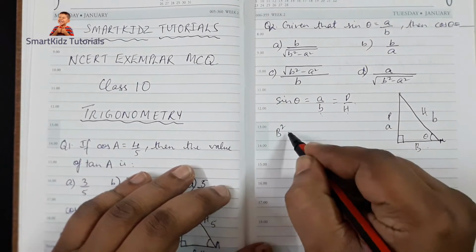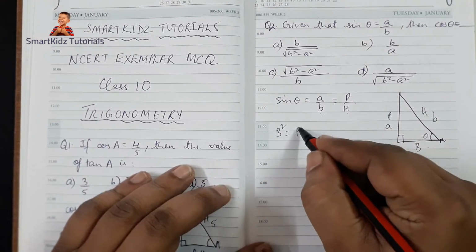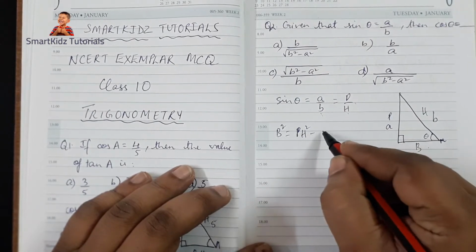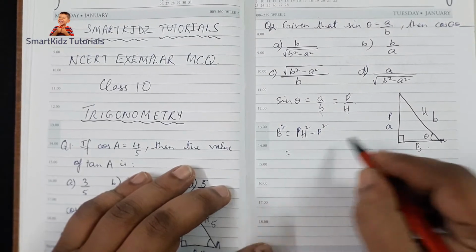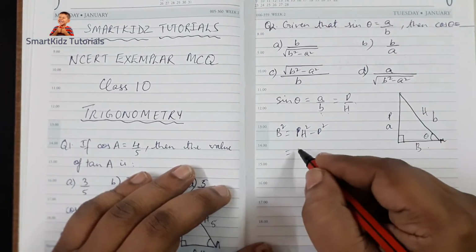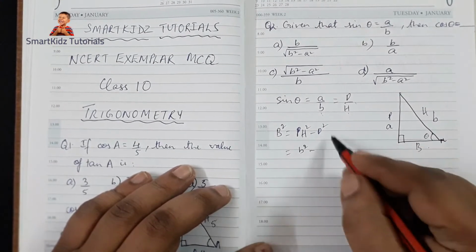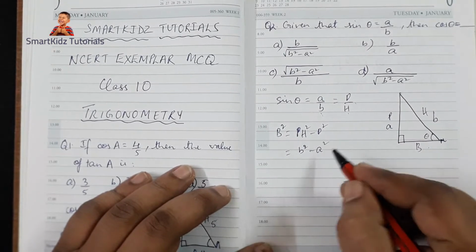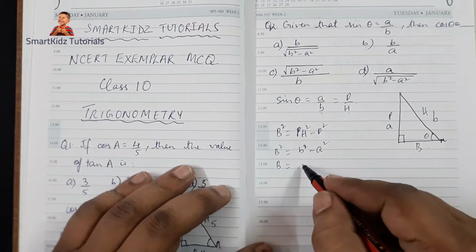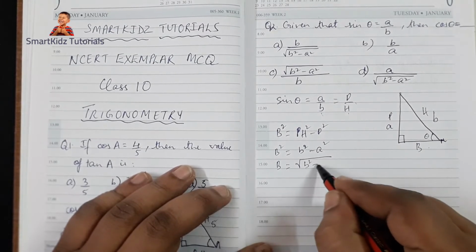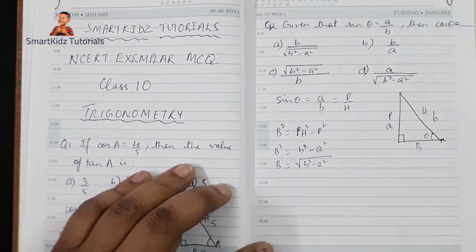So by Pythagoras theorem, base square equal to hypotenuse square minus perpendicular square, and hypotenuse is B. So B square minus P, which is A, so A square. If you want the base, that would be square root of B square minus A square.